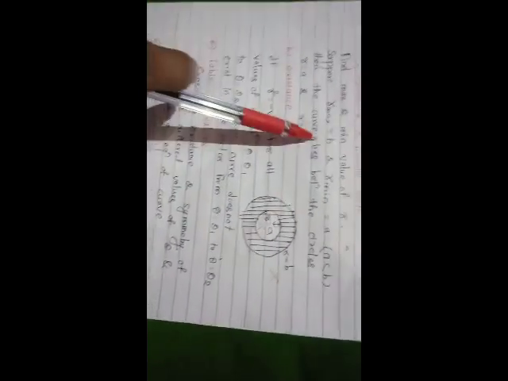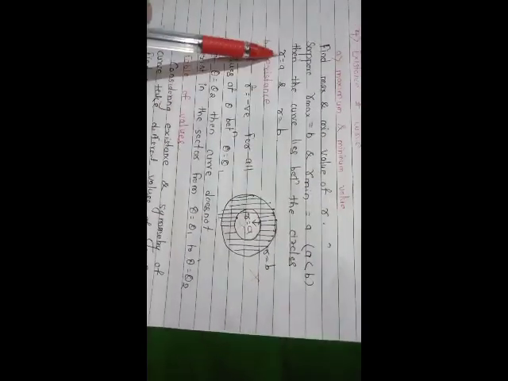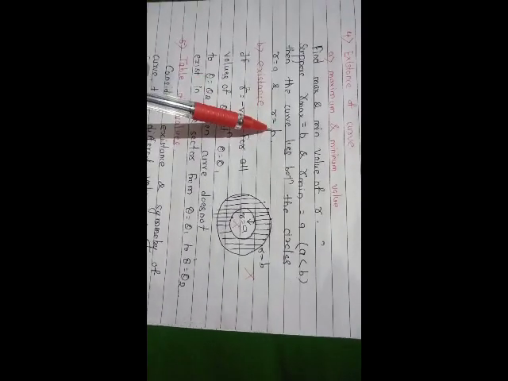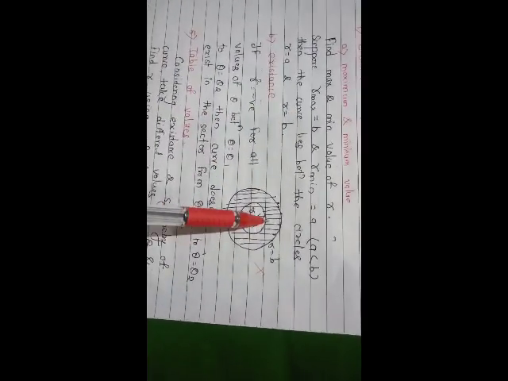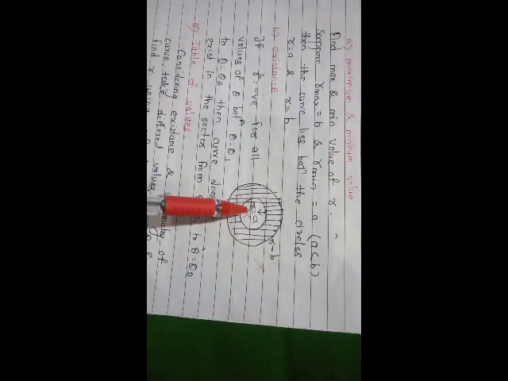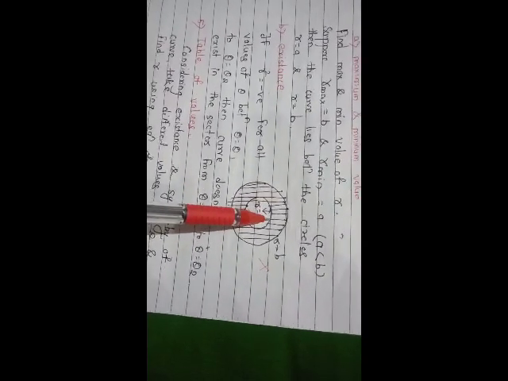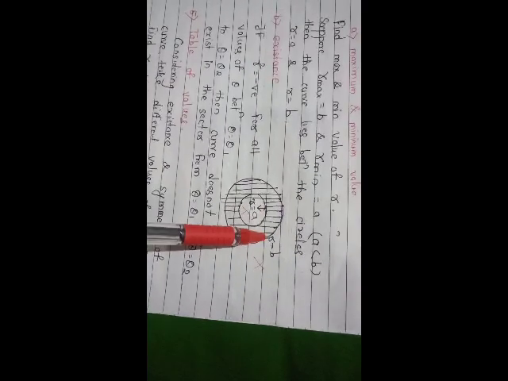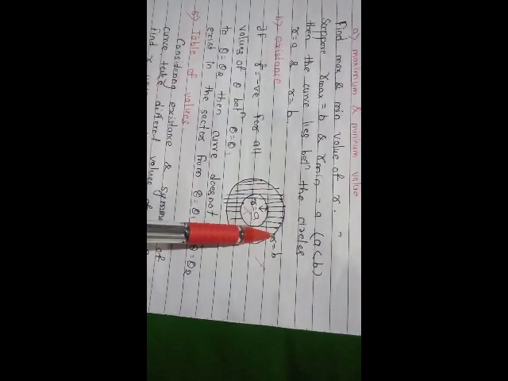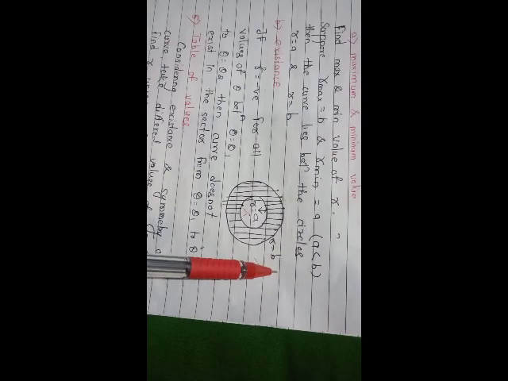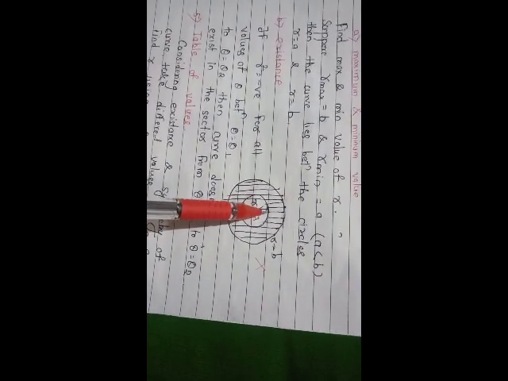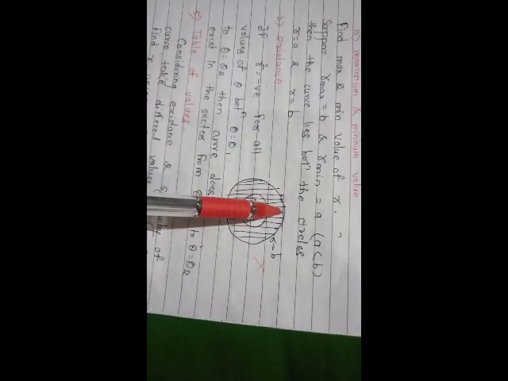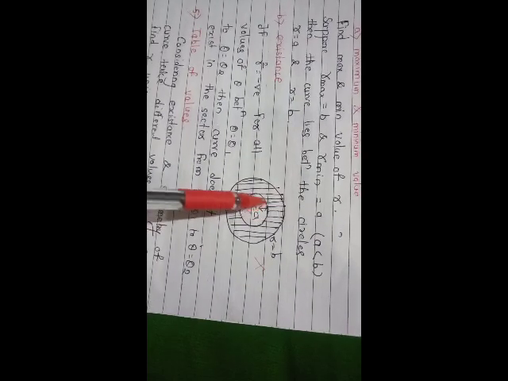Therefore the curve will lie between the circles r equal to a and r equal to b. Since the minimum value of r is a, the curve cannot lie inside the circle r equal to a. The maximum value of r is b, so the curve cannot lie outside the circle r equal to b. Thus the curve will lie between these two circles.